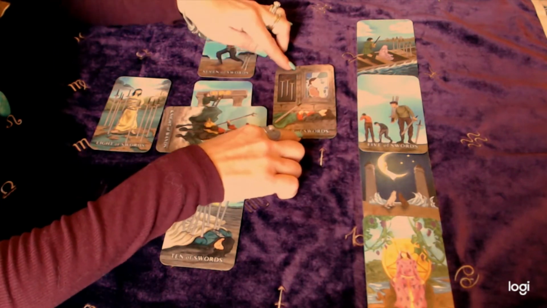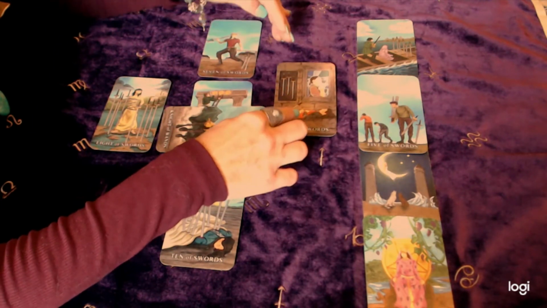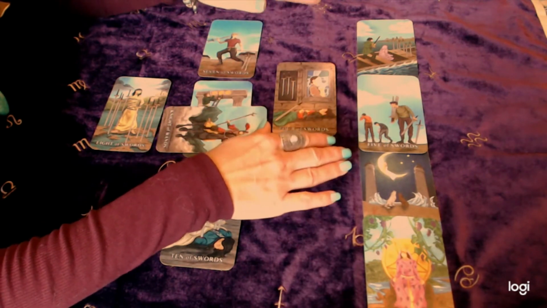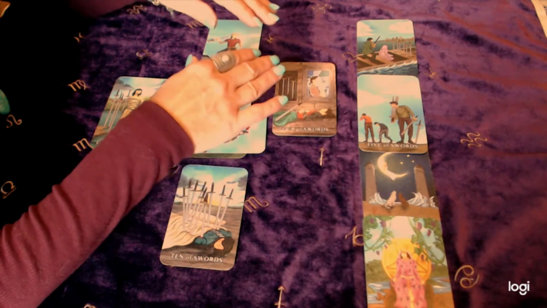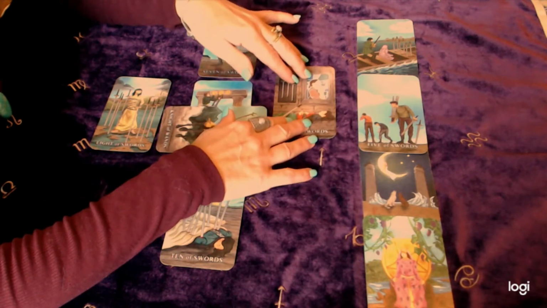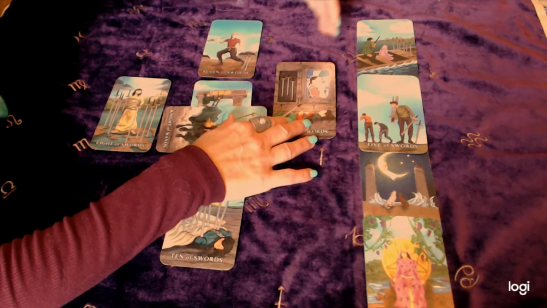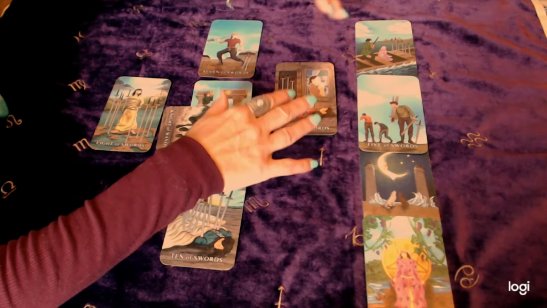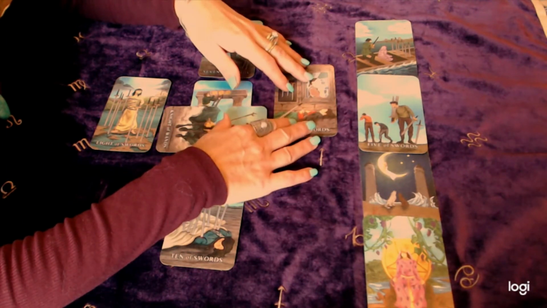This card is the future, and it's basically saying, stop what you're doing, slow down, take a chill. This could also be a period of convalescing, which you would do if you went on holiday or into a retreat, where you get a chance to relax.